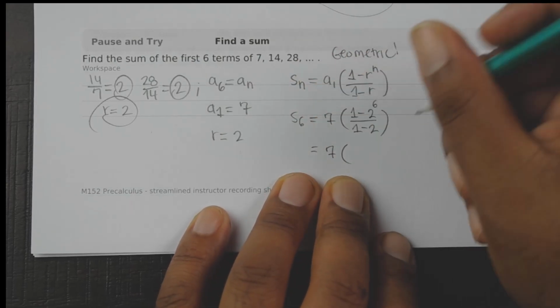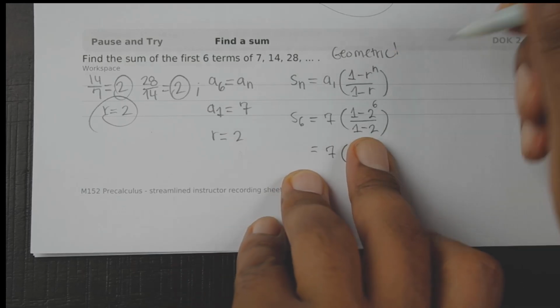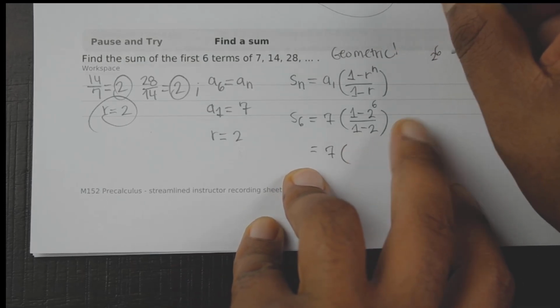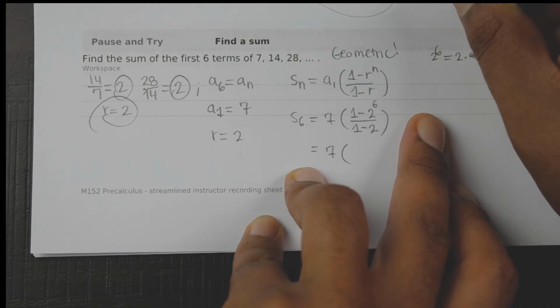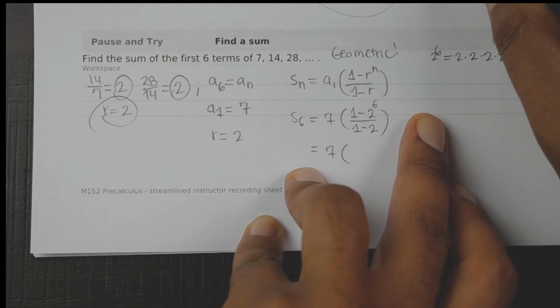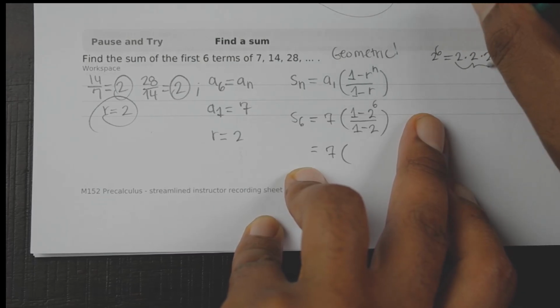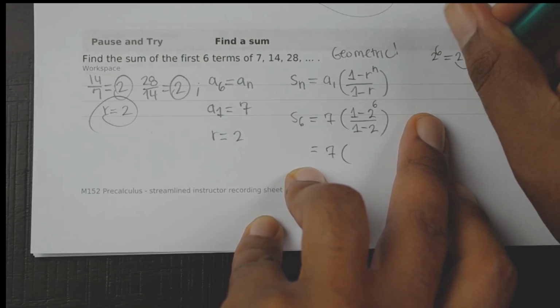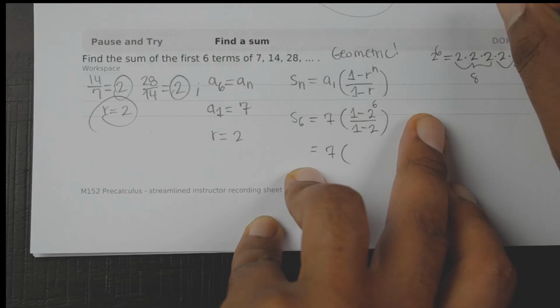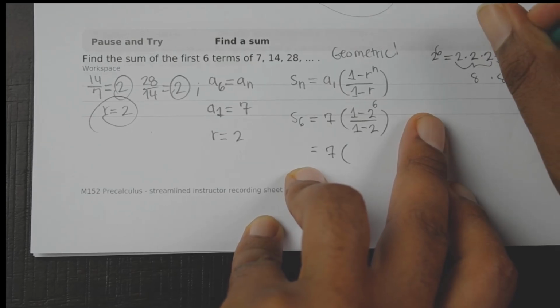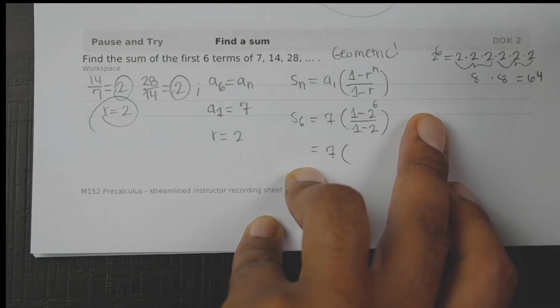So 7. And then, of course, we need to find 2 raised to the power of 6. 2 raised to the power of 6 is 2 times 2 times 2 times 2 times 2 times 2. So 2 times 2 times 2, or 2 raised to the third power, I know is 8. And then doing that again gives me 64.